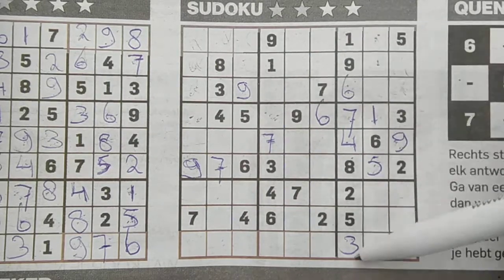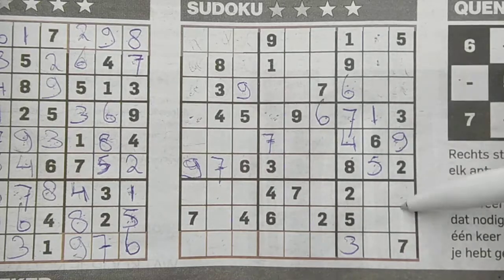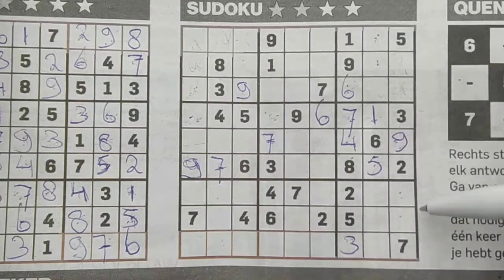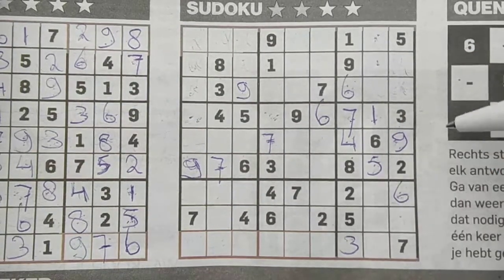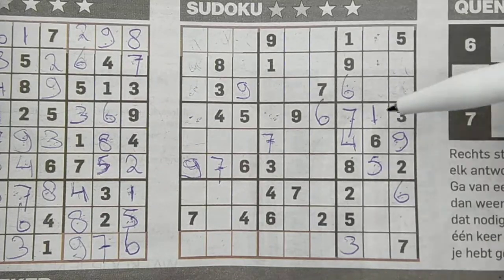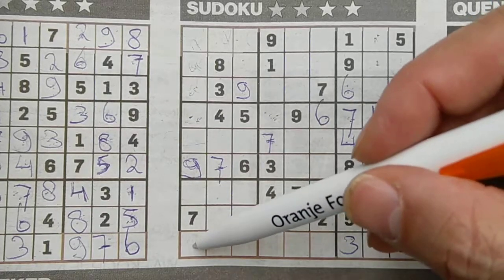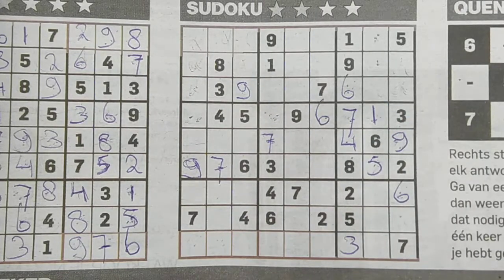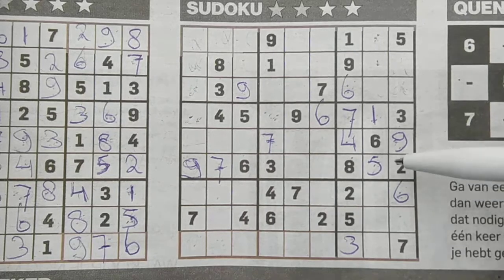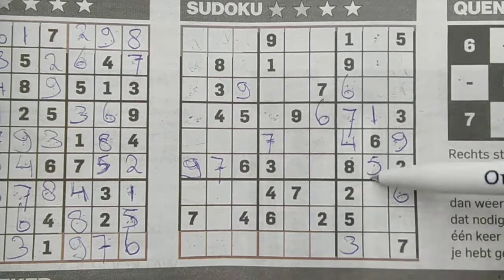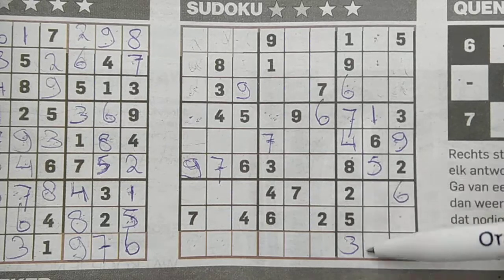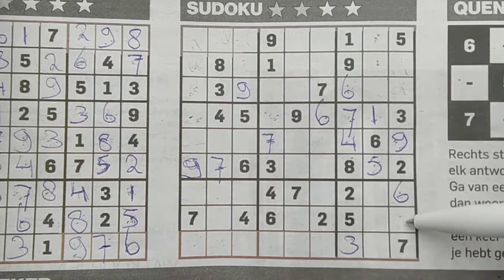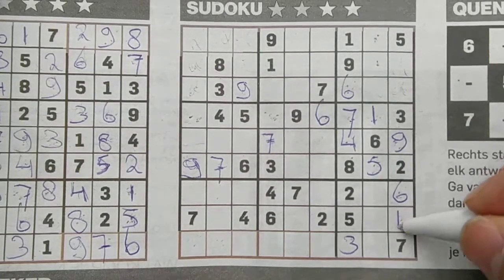Yes, 6 in this column, 6 in the column next. So in the last column, the only 2 places for the 6 should be here and there. But we have a 6 there, so no 6 here. 6 should be here. One of the missing numbers of this big square is a 1. I see here a 1, so no 1 in these 3 boxes, 1 box remains for the 1, should be here.